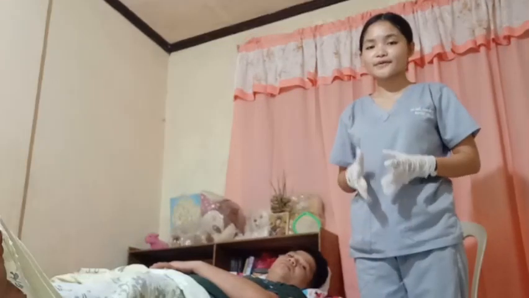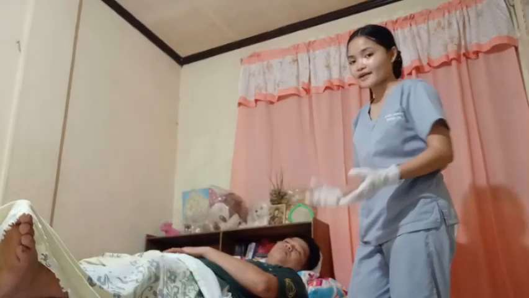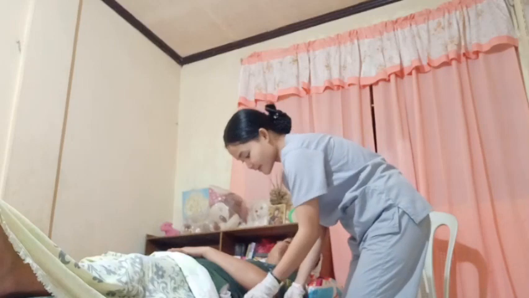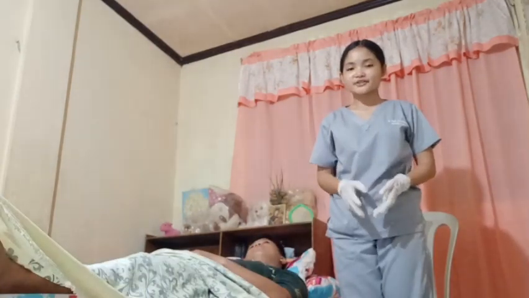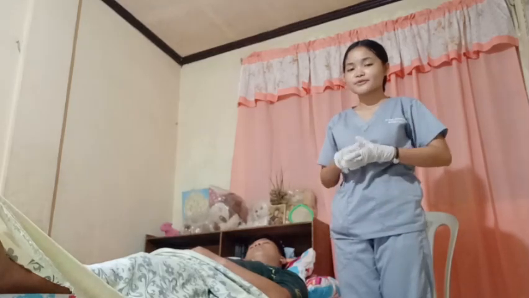So now we are going to return our patient to a comfortable position. Make sure that the under linens of our patient are dry. After cleaning the perineal area of our patient, we are going to remove our gloves. Then make sure that our patient is covered with the bed linen.